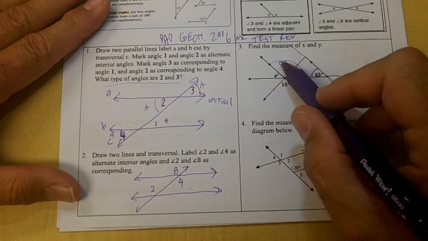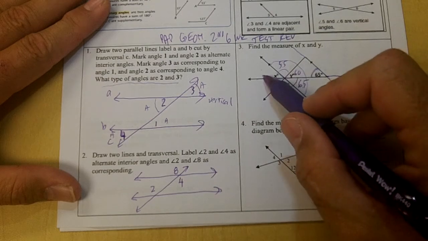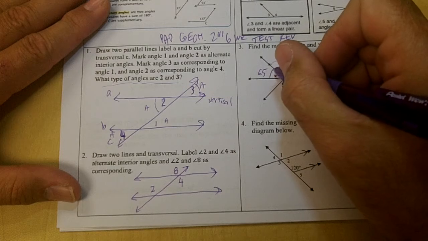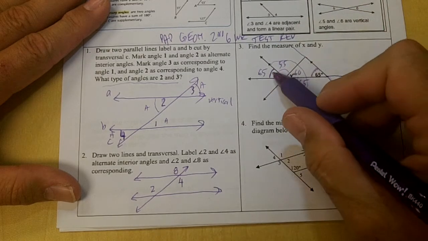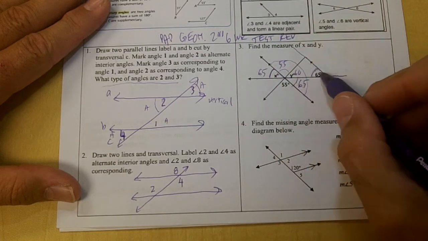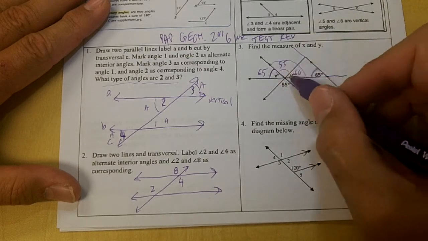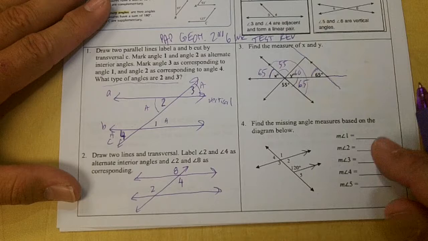And now 60, 55 would be 115, and this over here would be 65, wouldn't it? This angle corresponds to this angle. So this angle and this angle are corresponding. These two are alternate interior. This is vertical, and these add up to 180, and these add up to 180.